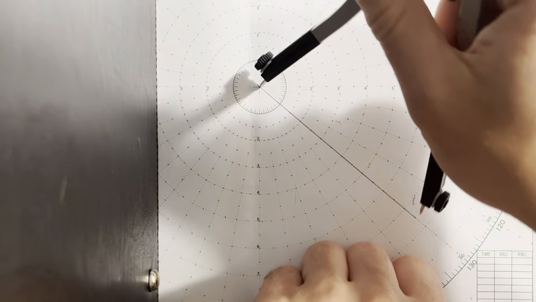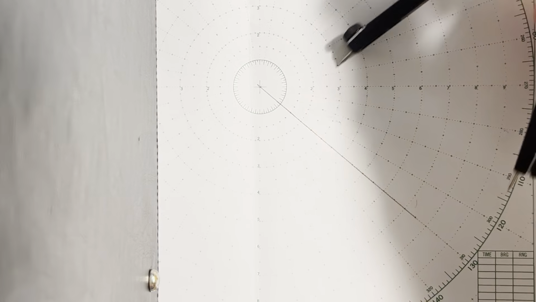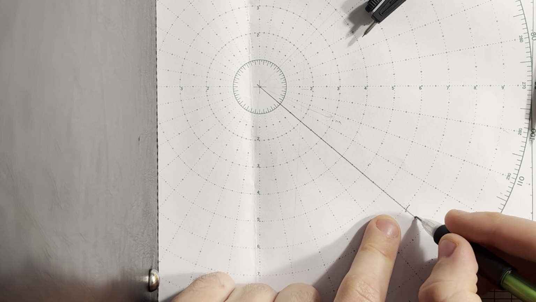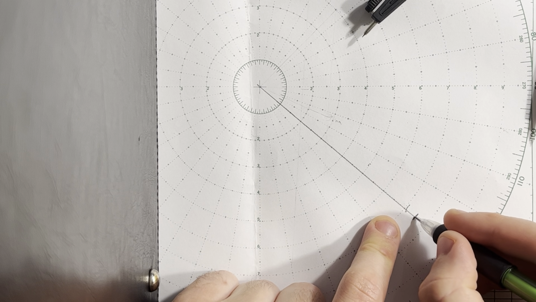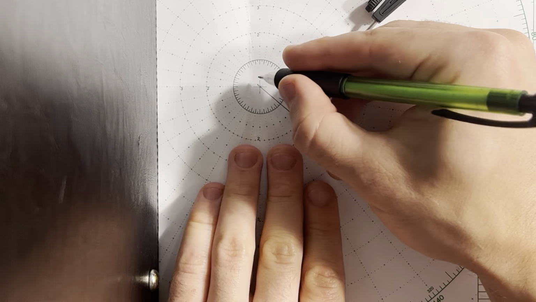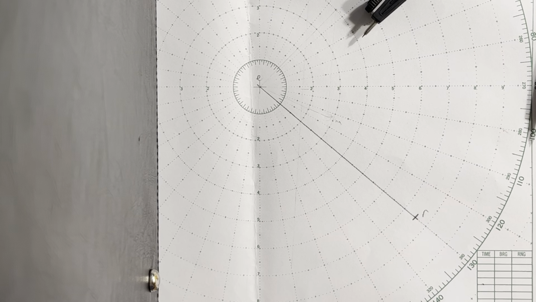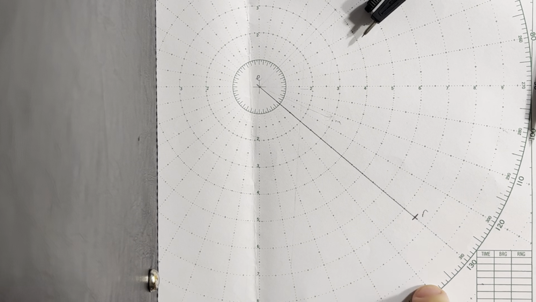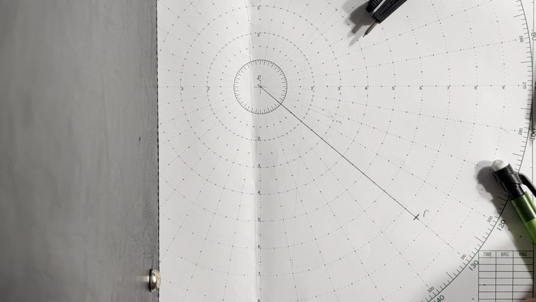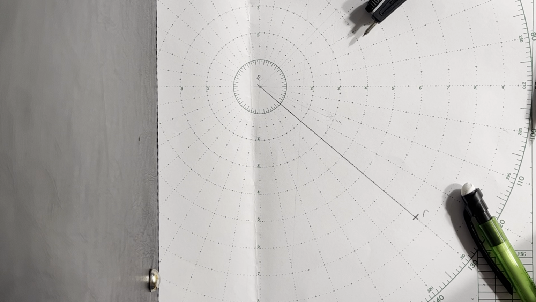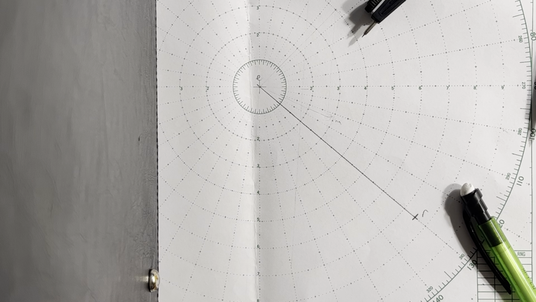Mark it there. Find where it ends, which is also marked with that little thing there. And then if we wanted to, we could label this E and R, because this is our course and speed right here. Now let's say when 8:30 came around and we took our fix, we ended up 2 nautical miles away from our fix in the direction of 280.